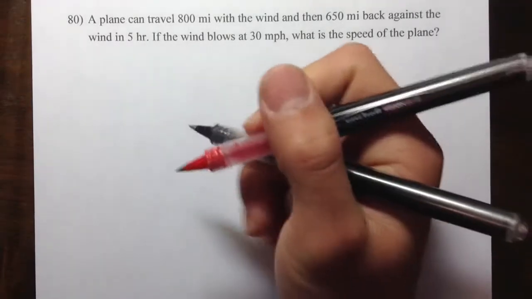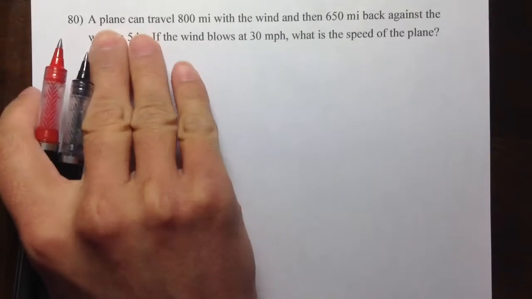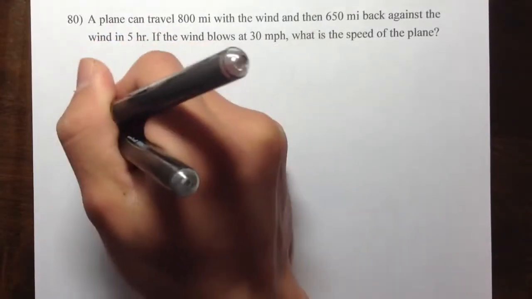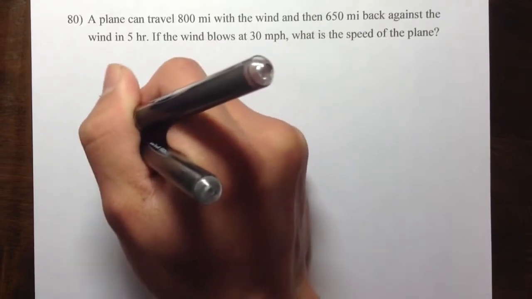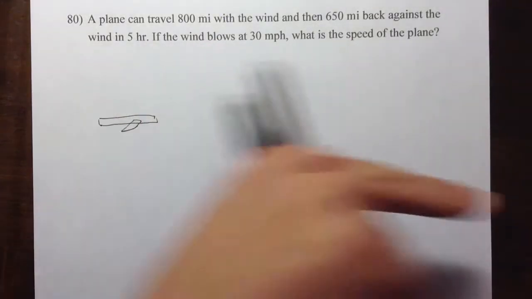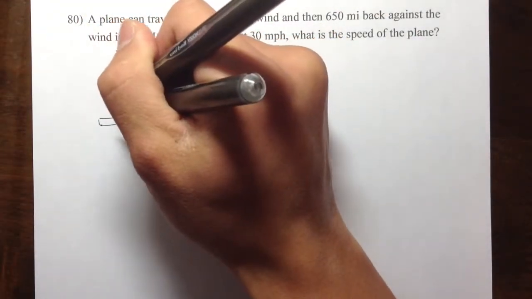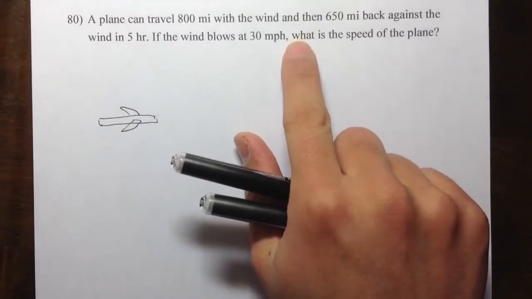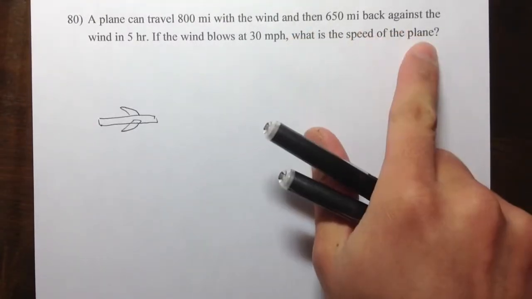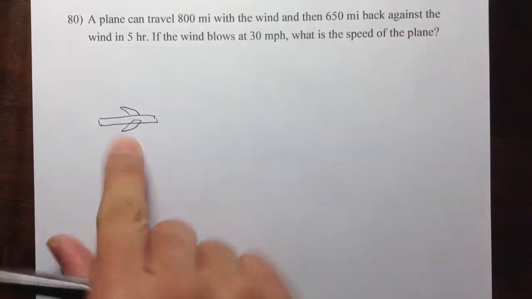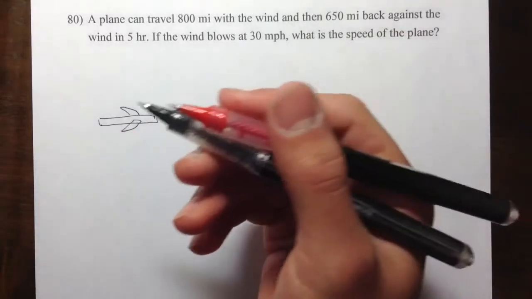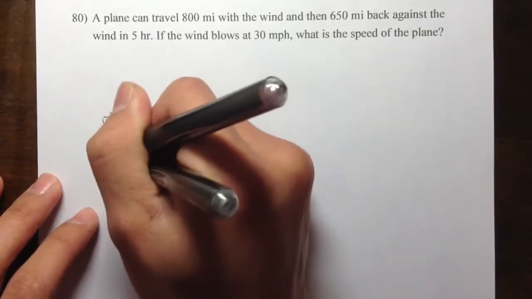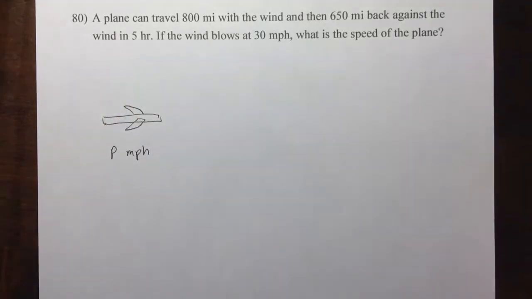Let me just draw some pictures to illustrate the situation. First, we have an airplane. So let me draw my plane first, going that way. That's my airplane. The question asks what is the speed of the plane, so that's something that we don't know. I don't know how fast this plane is going, so I'm going to use a variable. Let me use P for plane. So this is P miles per hour.